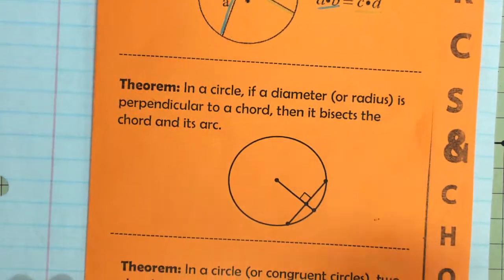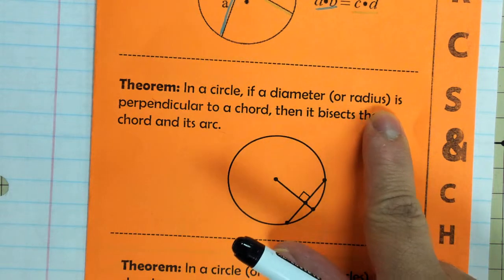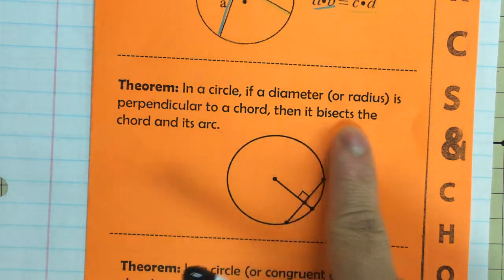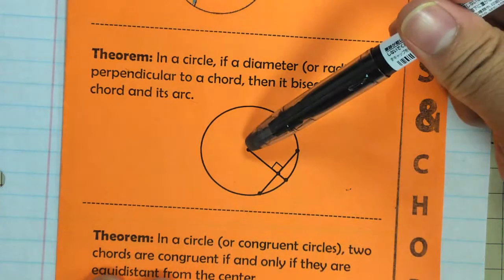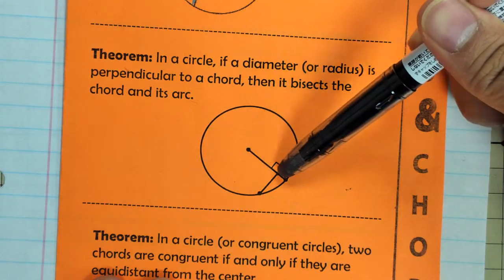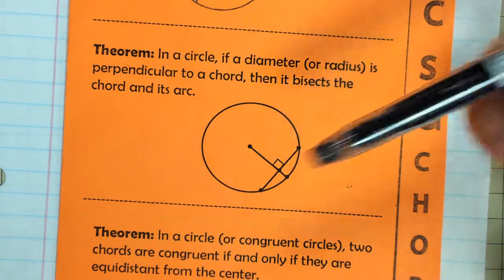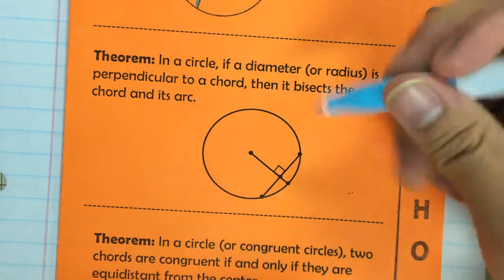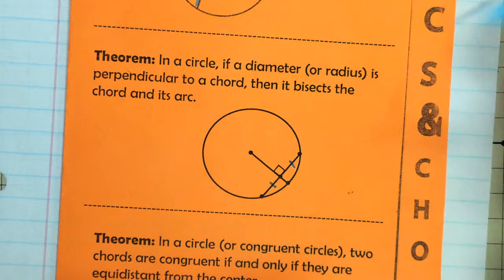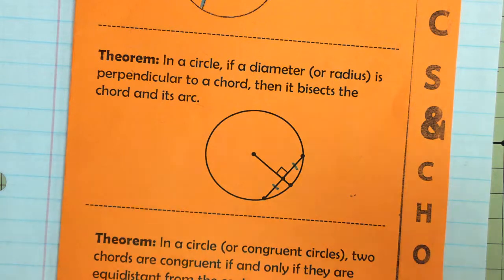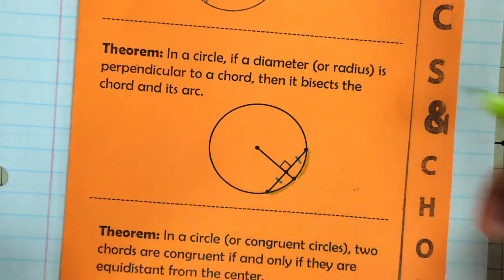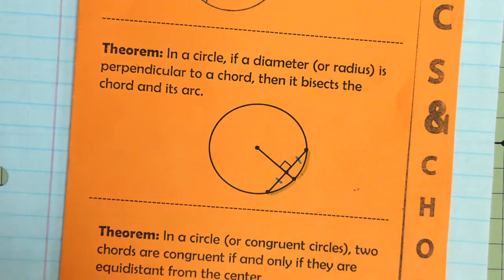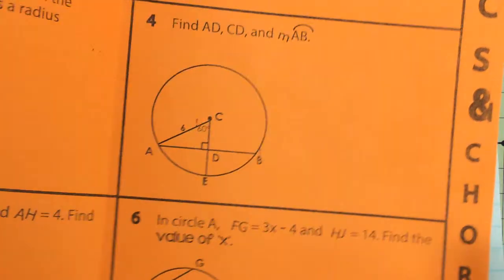Next theorem. In a circle, if a diameter or radius is perpendicular to a chord, then it bisects the chord and its arc. So what this means is if you have a line from the center going to your chord and it is perpendicular to the chord, what that does is this chord is bisected. So this part and this segment are congruent. It also bisects the arc, which tells me that this arc right here and this arc over here are congruent. So I have congruent chords and congruent arcs. So let's do an example.